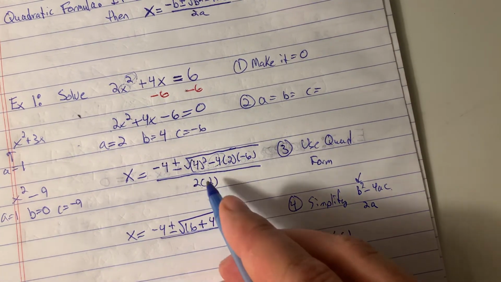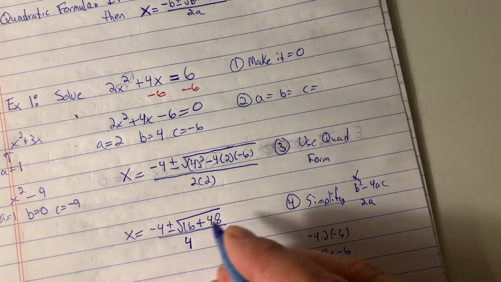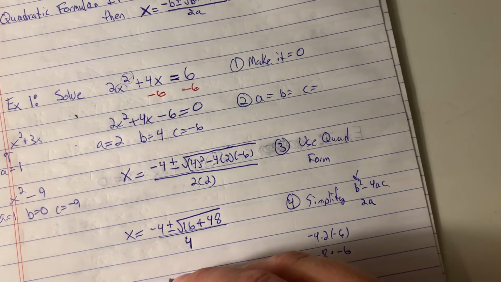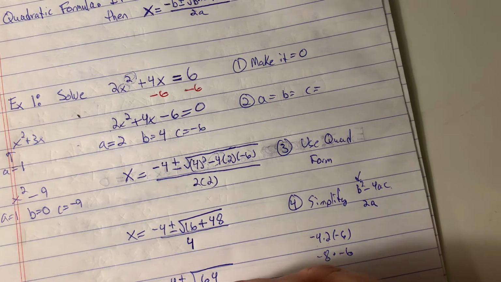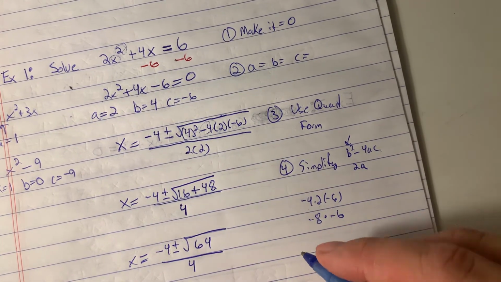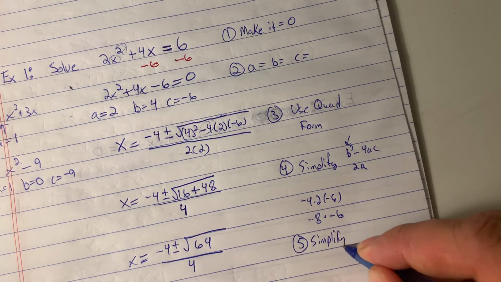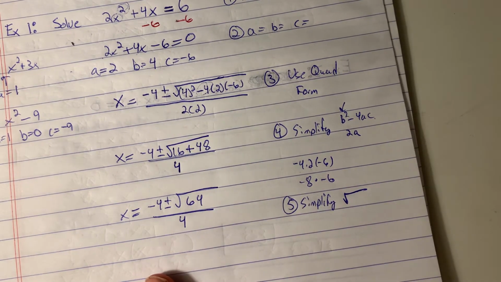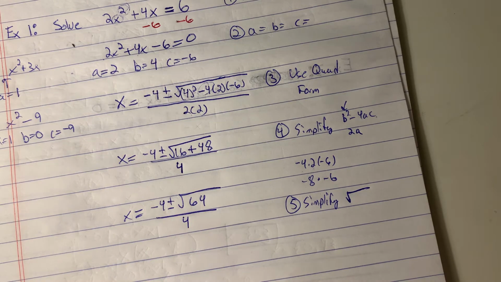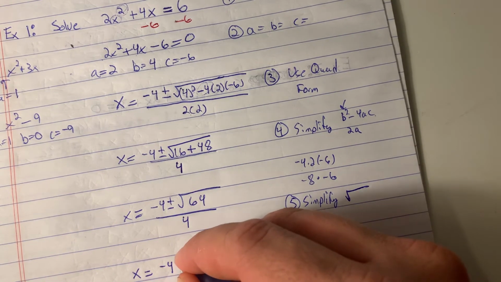And at the same time, we can simplify the denominator. The 2a is 2 times 2, which is 4. Here we have two things adding together, and we will add them. 16 plus 48 is 64. And the next thing we're going to do is simplify the radical. The radical is the name for the square root symbol. So we're going to simplify the square root. The first thing to think of is, is there a number times itself that gives you 64? And the answer is yes. 64 is a square number, which means it has an exact square root. The square root of 64 is 8.